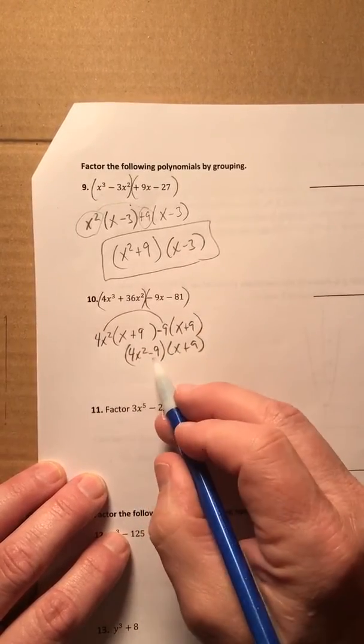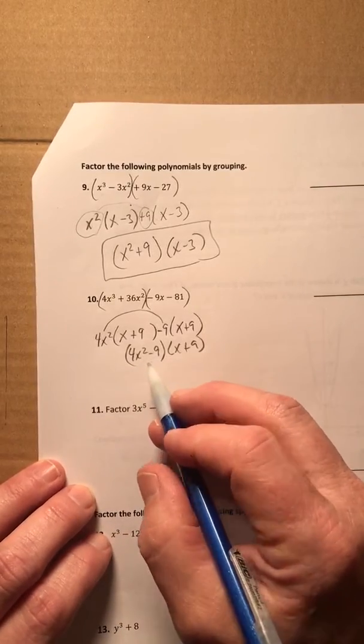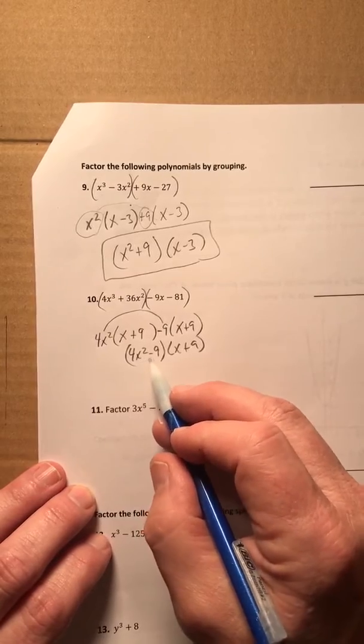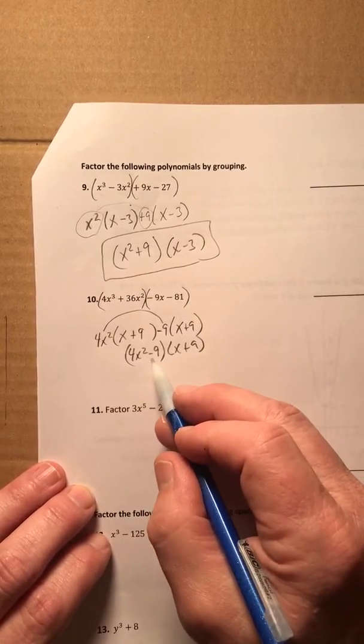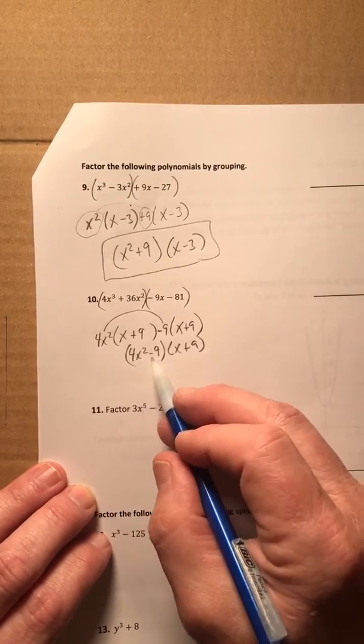All right, now this one we have the difference of perfect squares, so it factors out further. And I'm going to give you a couple of these problems, just difference of perfect squares to factor out on the test to make up for the problems that we're missing. All right, so you're going to see a couple of these.